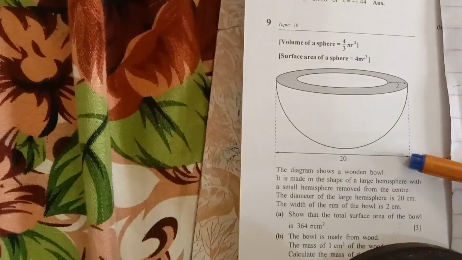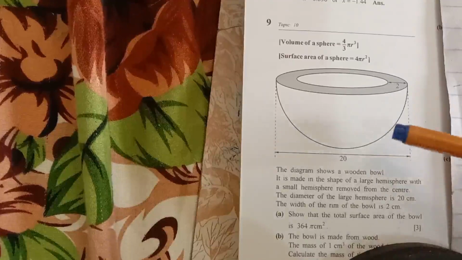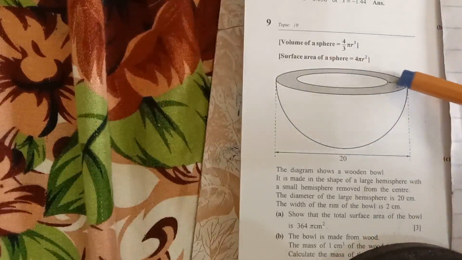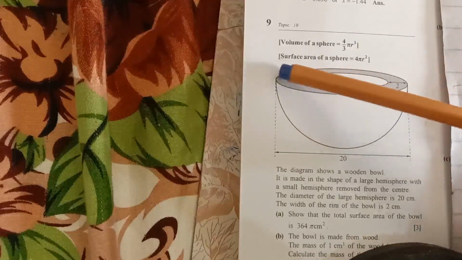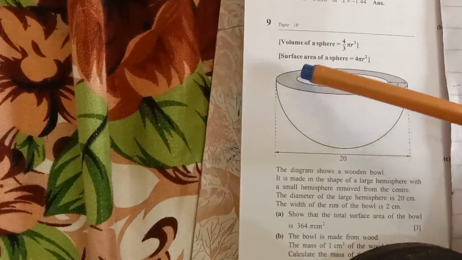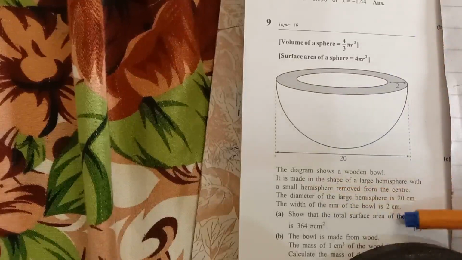The diameter of the large hemisphere is 20 centimeters. And the width of the rim of the bowl, the wood between the inner hemisphere and the outer hemisphere, is 2 centimeters. So 2 centimeters here, 2 centimeters here, so the total is 4 centimeters. If we have to find the diameter of the inner hemisphere, it will be 20 minus 4 is equal to 16 centimeters.